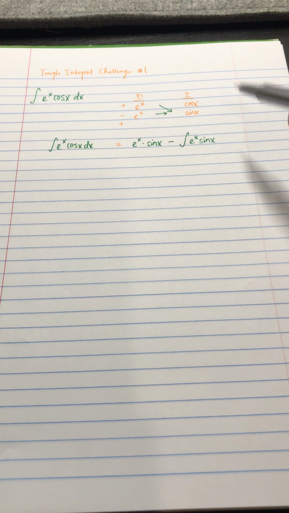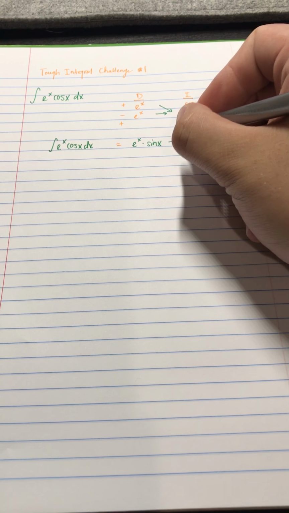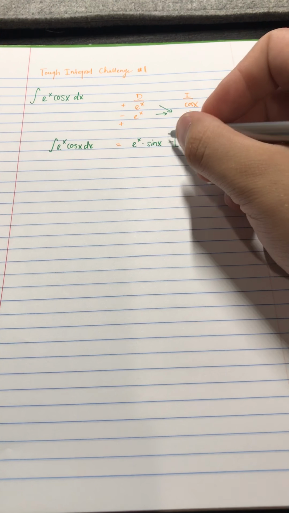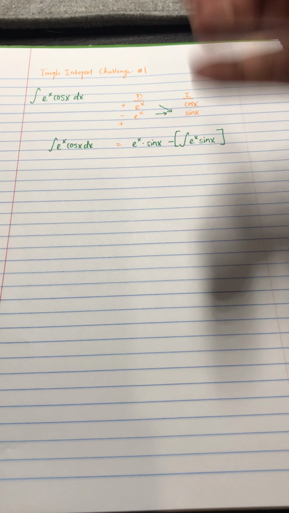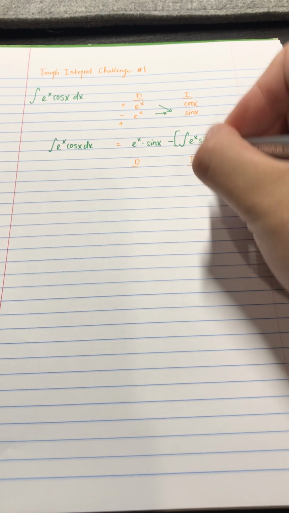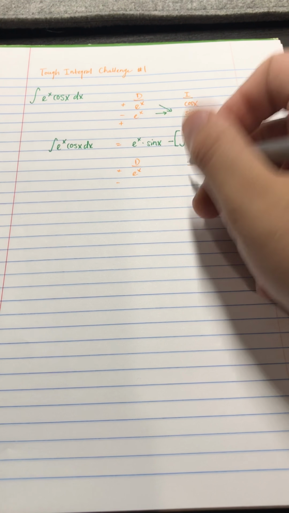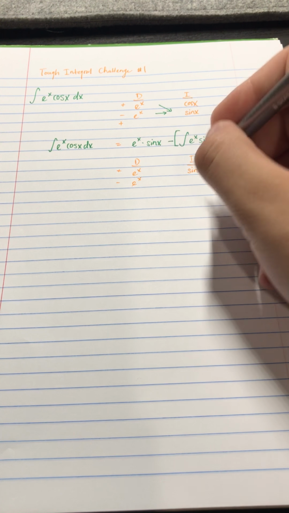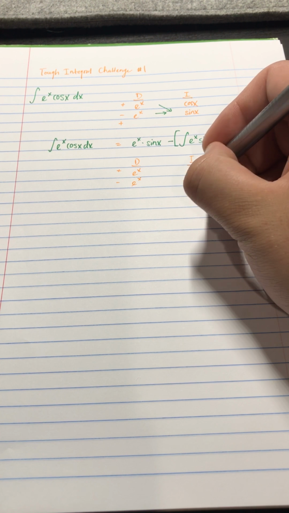Now, in order to solve this problem, we just have to use integration by parts one more time, but it can get kind of confusing here, so I'm going to put this integral in brackets to remind us to distribute the negative sign appropriately. So when we use the DI method one more time, I'm going to choose to differentiate e up to the x for this integral and integrate sine x. So when you differentiate e up to the x, you get e up to the x, and when you take the integral of sine x, you're left with negative cosine x.